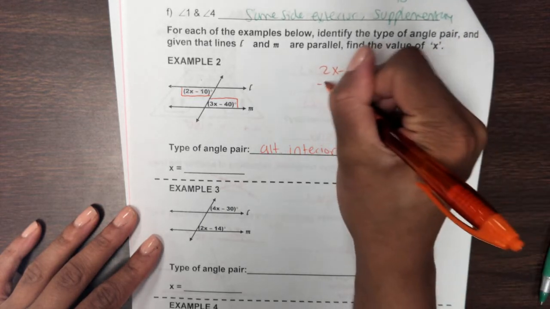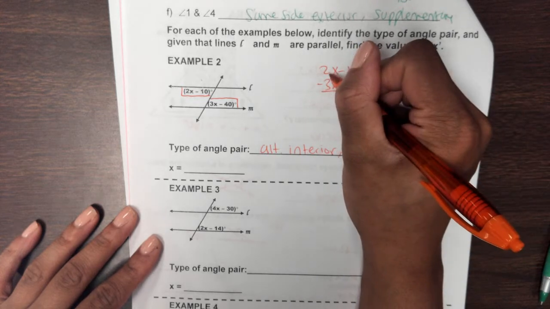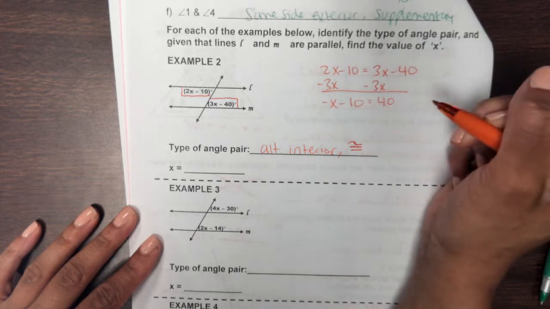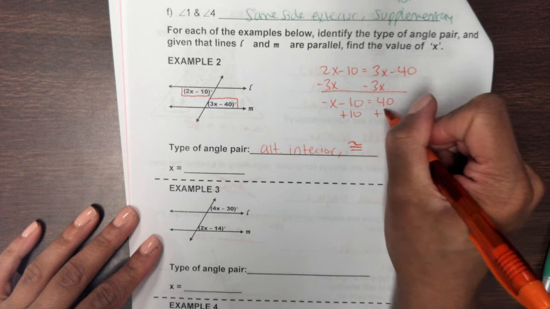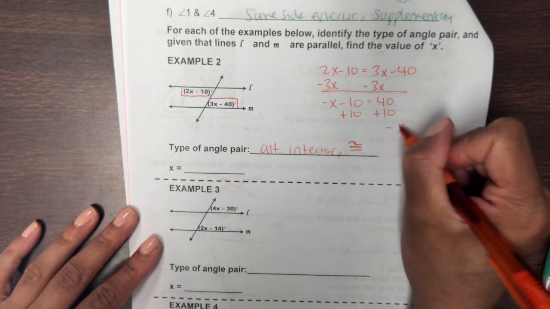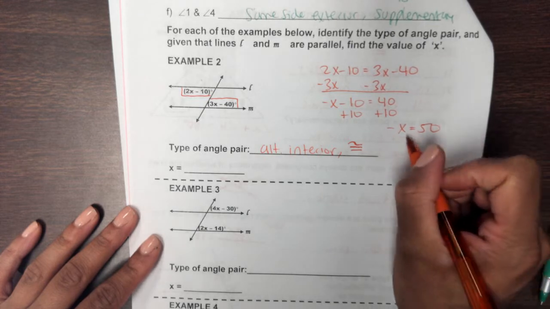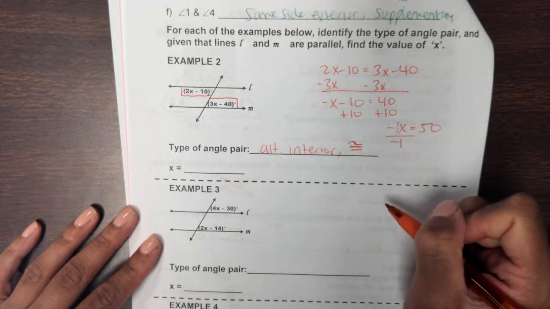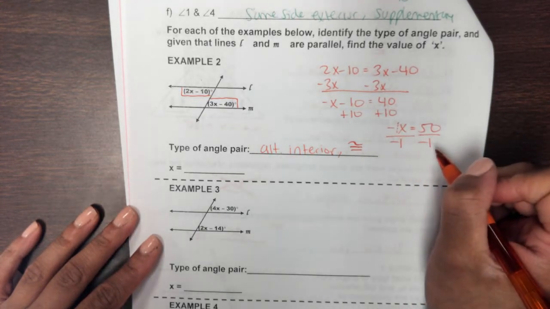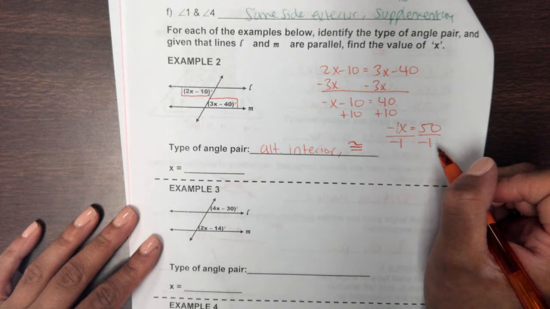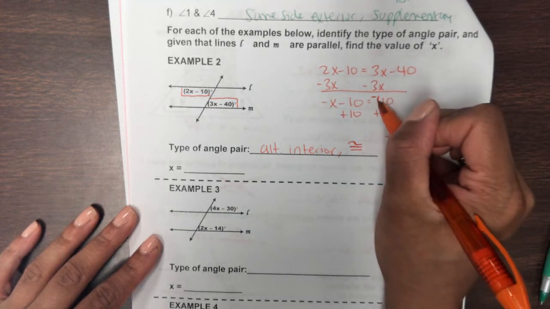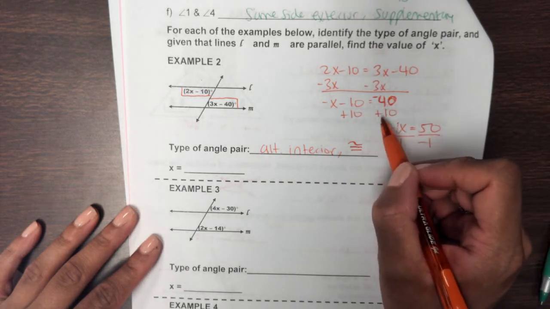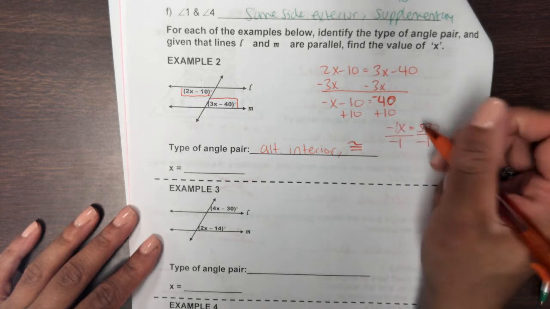I'm going to subtract 3x from both sides. So 2x minus 3x, I end up with negative x equals 40. I add 10 to both sides. So I now have negative x equals 50. But I got to get rid of that negative, and you can always divide by negative 1. Remember, there's always that imaginary 1 right there in front of the x. So I divide by negative 1. Oh, I apologize. This is a negative 40. Again, mistakes are made, but this is how you recover from them. So I have negative 40 plus 10. That is not 50. That is a negative 30.